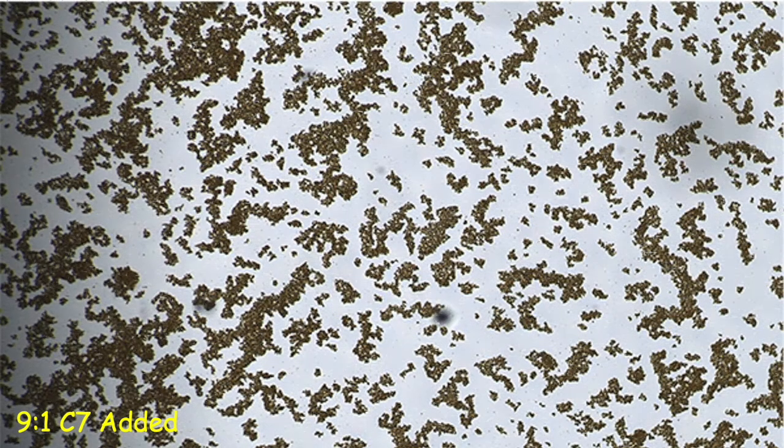And lastly, after a 9:1 heptane addition, you can clearly see the impact heptane has on the solubility and stability of asphaltenes in crude oil. Keep in mind, this is also at a microscopic scale, so evidence of precipitated asphaltenes in operations may take time to appear as fouling.